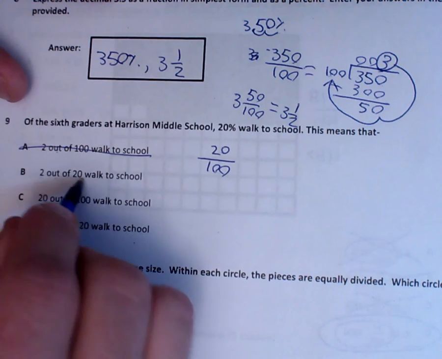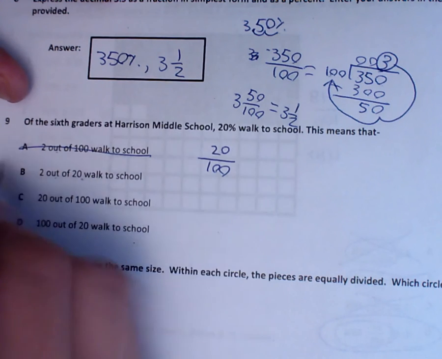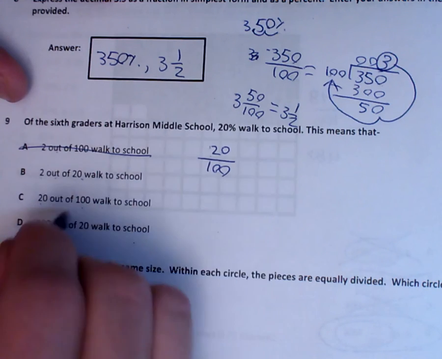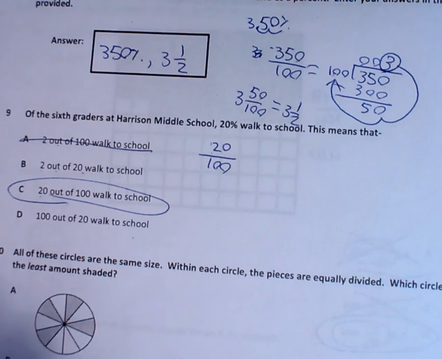All right, 2 out of 20? Maybe if I simplified, I'm not sure. I'm just going to wait on that. All right, 20 out of 100. Yes. 20 out of 100. Oh, there it is. All right, no need to look back. That's it. That's my guide. I like it. Not 100 out of 20 because that would be an improper fraction.